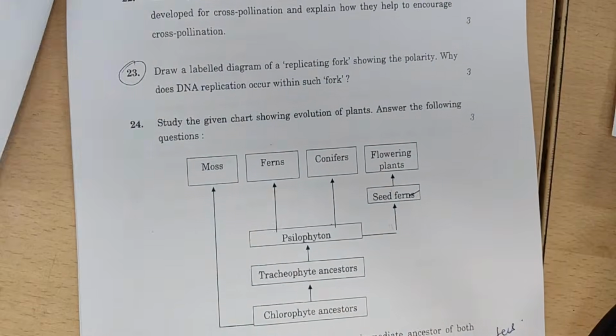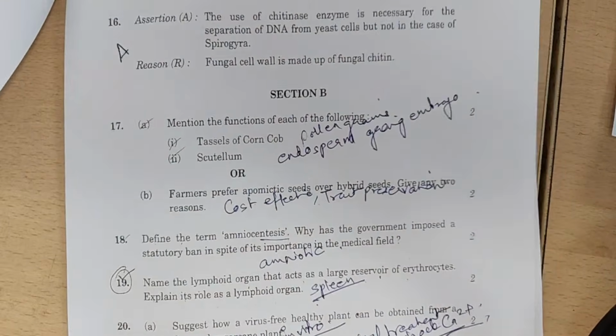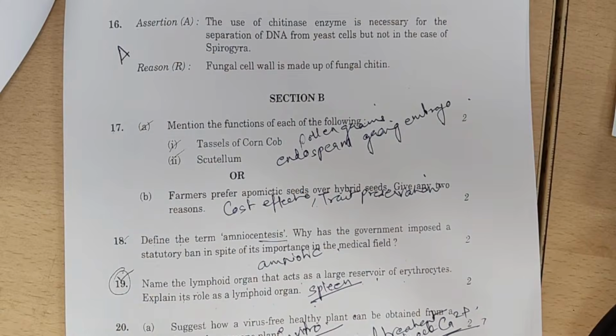So if you want me to discuss doubt in 16, what is the doubt in 16? The use of chitinase enzyme is necessary for the separation of DNA from the yeast cell, but not in the case of Spirogyra.